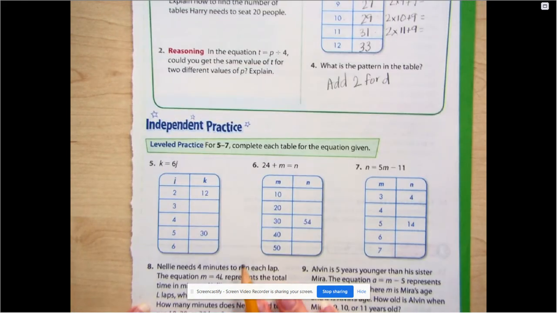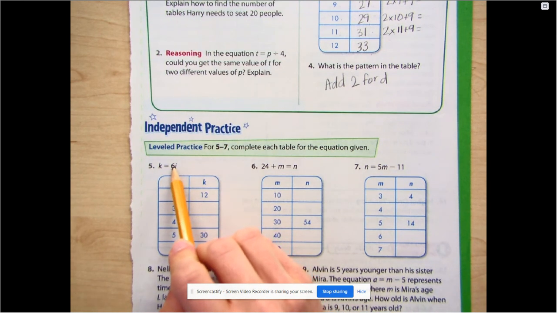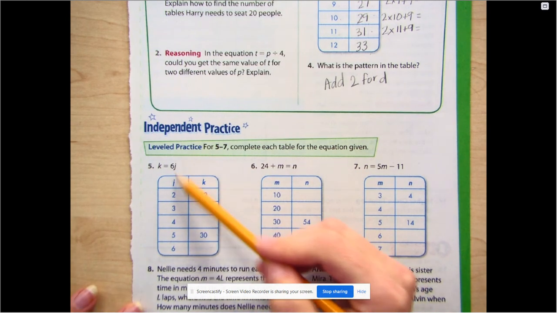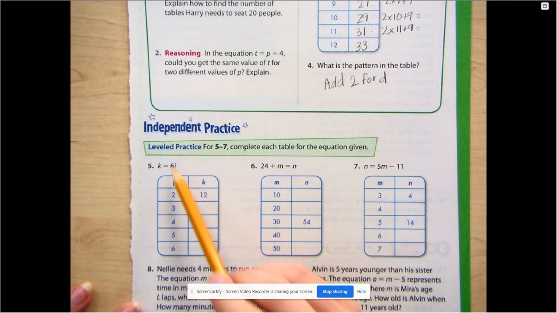Down here, we have more variables. I want you to tell me right now in the ed puzzle, when we have a number and a letter right next to each other, what does that mean? Dun, dun, dun. Did you write or type in multiplication? You are correct. So they're going to give us the J, and we have to figure out what the K is. So all I'm doing is I'm multiplying 6 by whatever they give me over here.